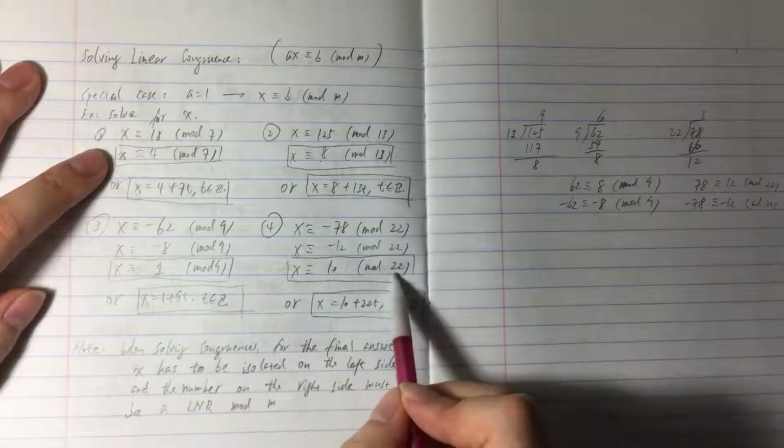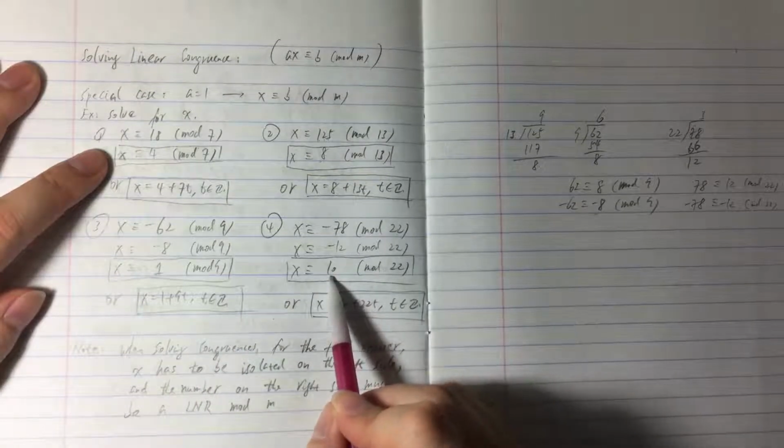Here 10 must be less than 22. And it must be non-negative.